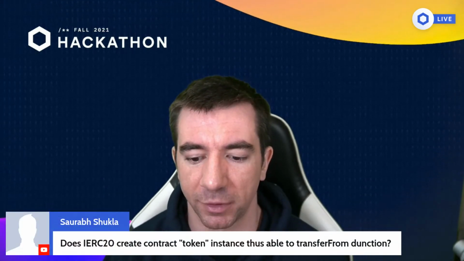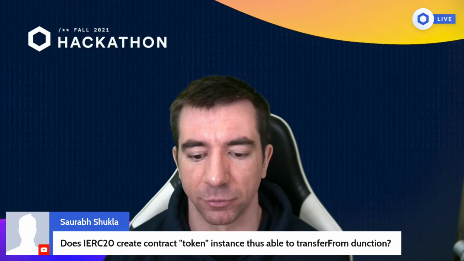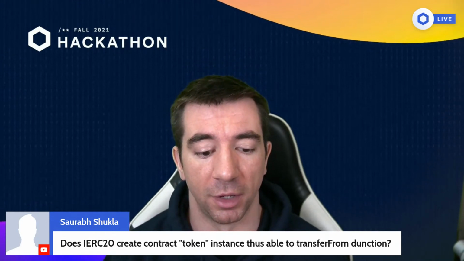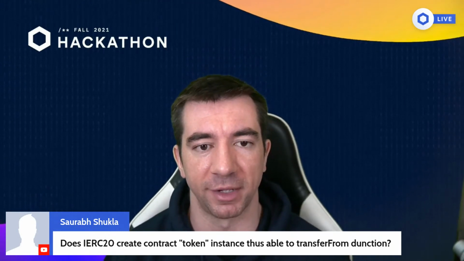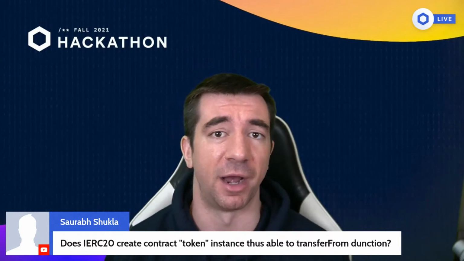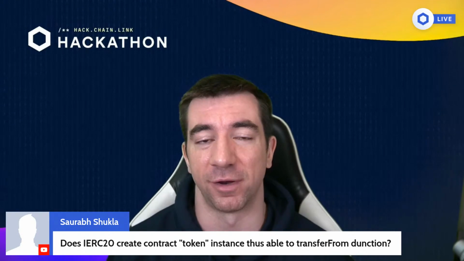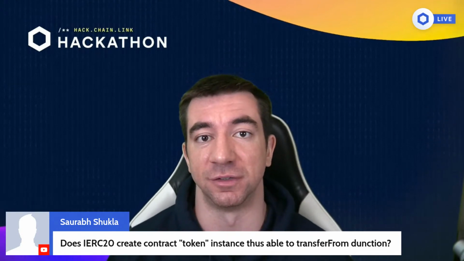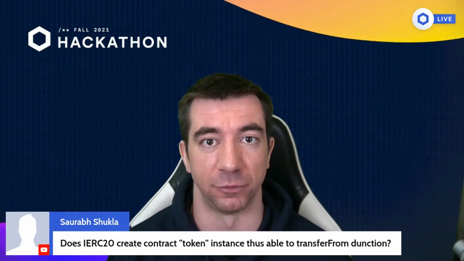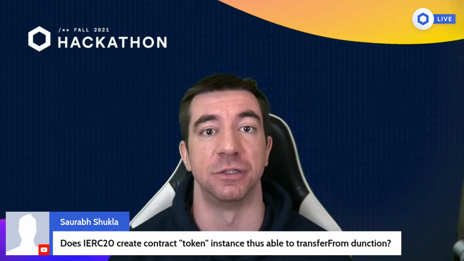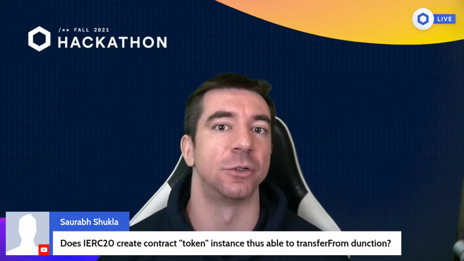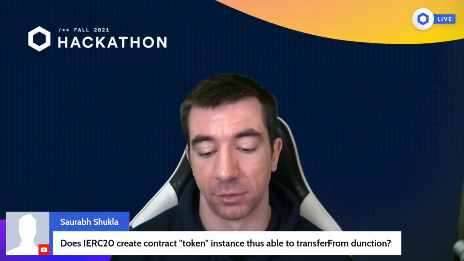Does IRC20 create token instance, thus able to transfer from function? It doesn't create a token instance. It creates an ERC20 instance. So it creates an instance of a contract that has those functions defined in the ERC20, right? It has no idea what they do. It just knows that it can call them on that address.